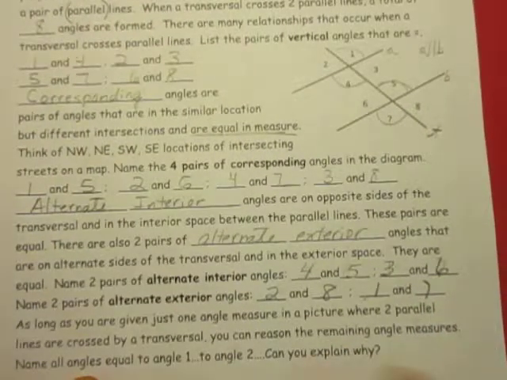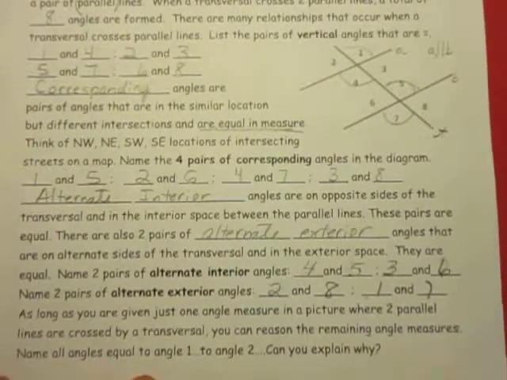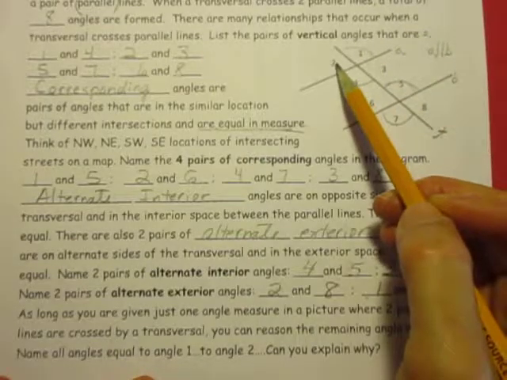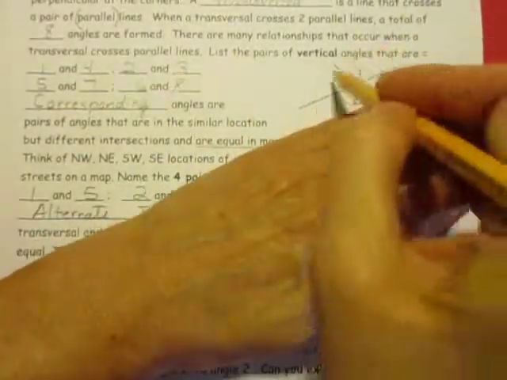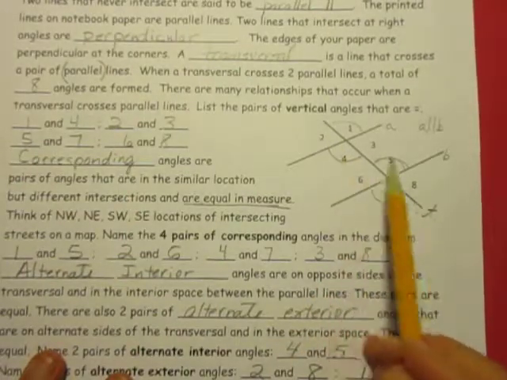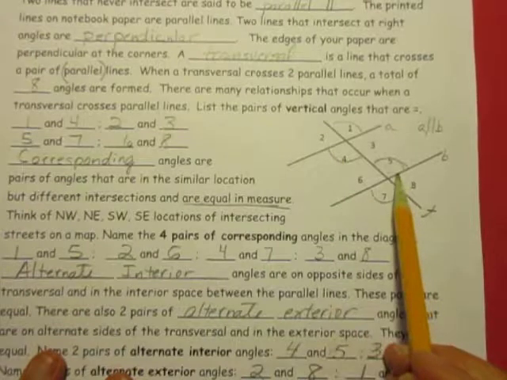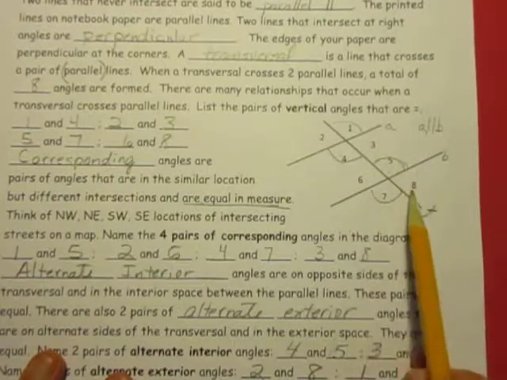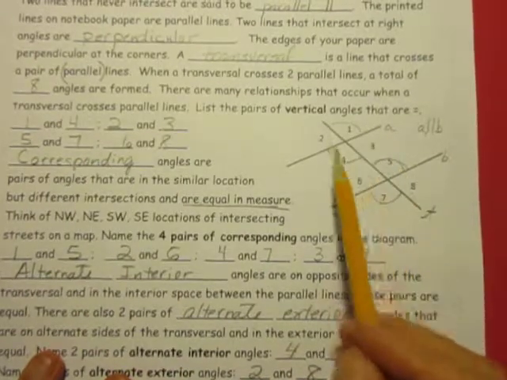Basically, in a nutshell, as you saw from up here, as long as you have one of your angles, you can find the rest of the angles in the intersection. And when you know you have a transversal crossing two parallel lines, because of corresponding angles, you can get started and find all the rest of the angles in that other intersection. So even though you have 8 angles here, as long as you're given just one of them, you can figure out the other 7.